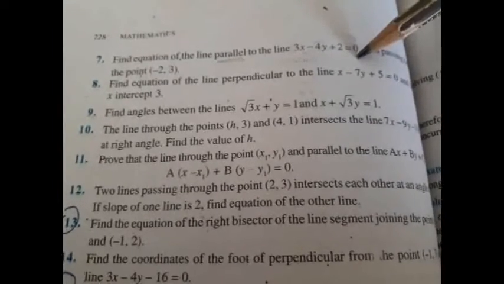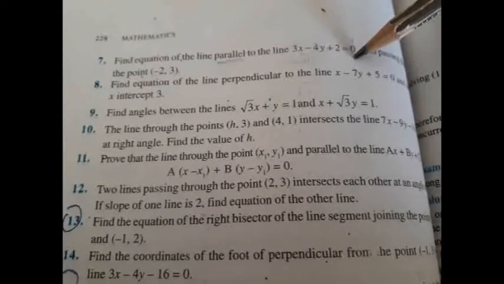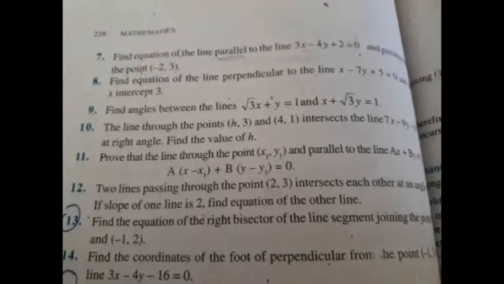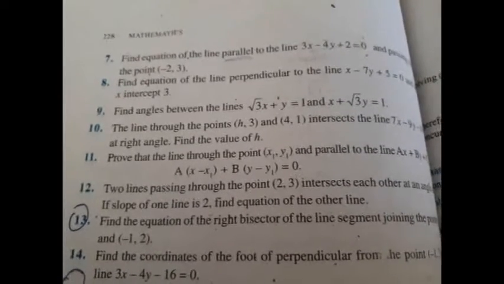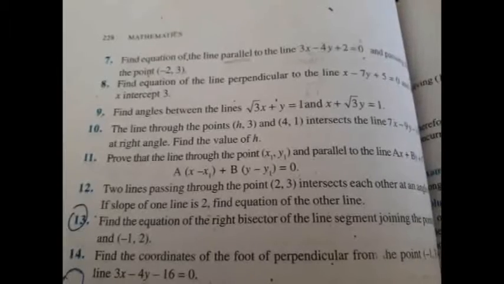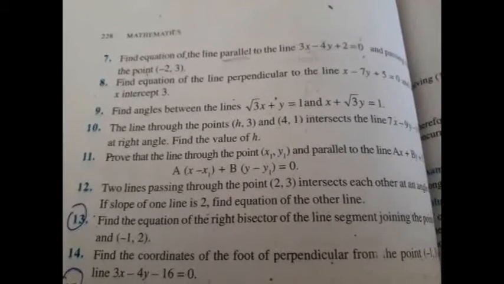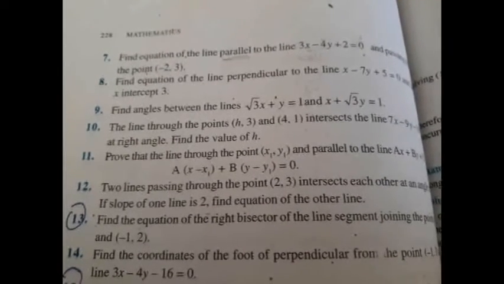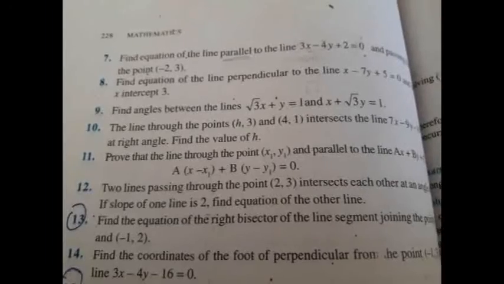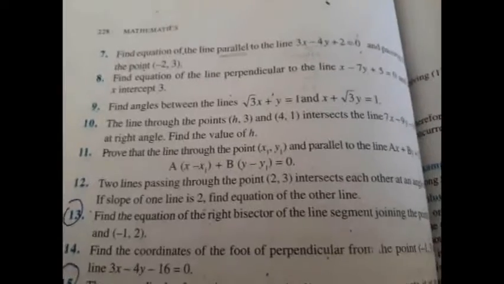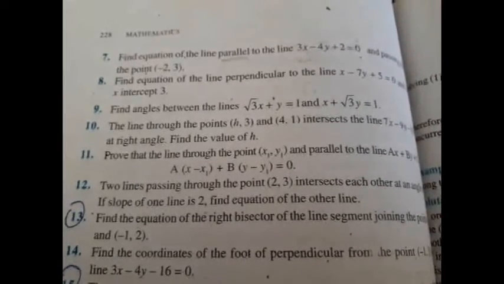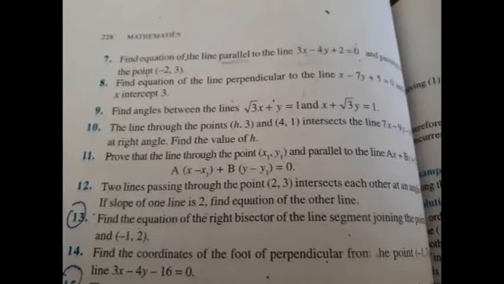When the angle is given, we know how to find the slope. What is the formula? Tan theta. But when the equation is given, how will you find your slope? We have derived it in the beginning of today's session. What we derived? Slope is equal to minus a by b. Hope you remember. Slope is equal to minus a by b. X-intercept is minus c by a. Y-intercept is minus c by b.